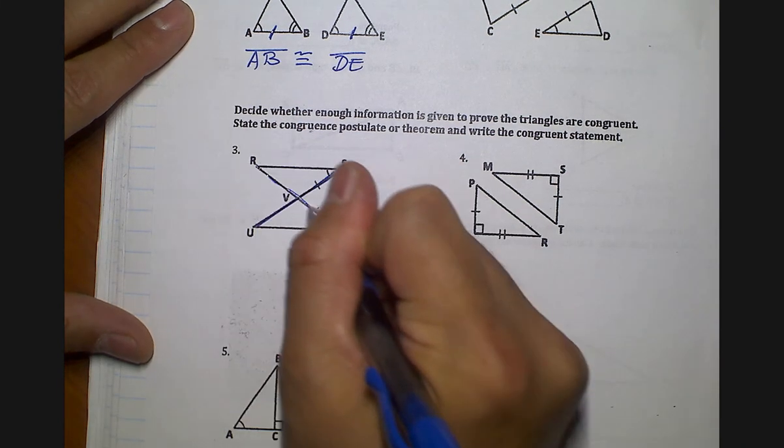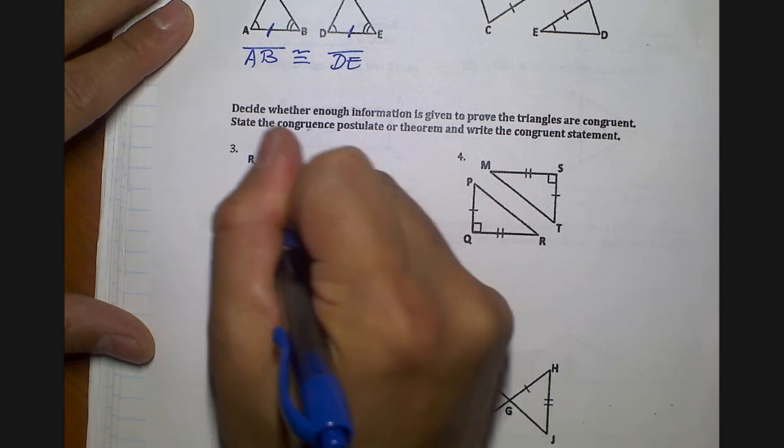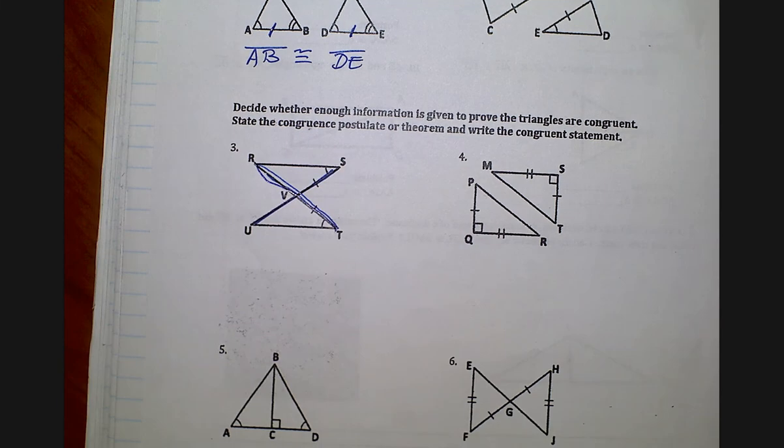Hourglass. Right, is that an X? Yeah. What special thing do we have when we have an X? The intersection, the angles, what do we have? It's congruent, right? What is congruent? If a shape makes an X, what do we get out of it?